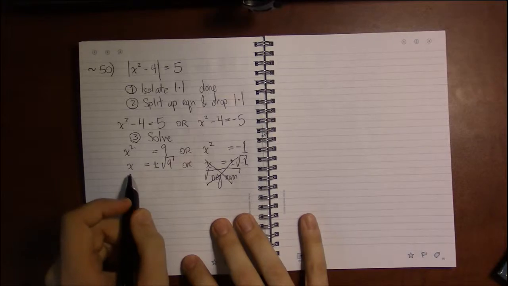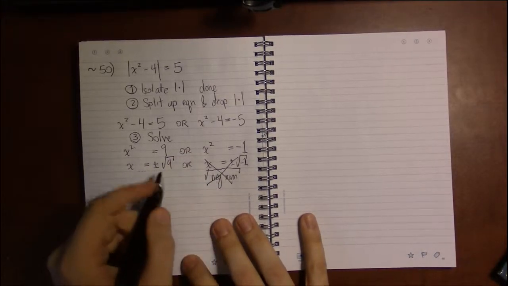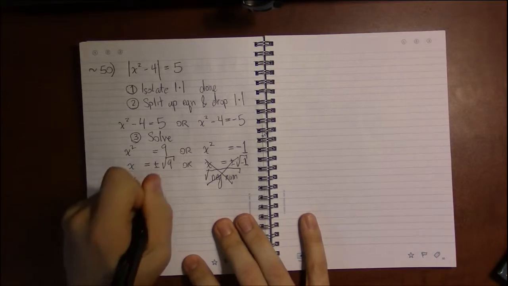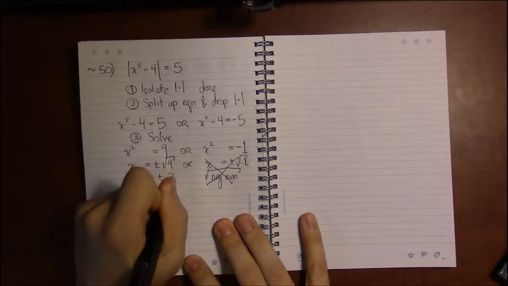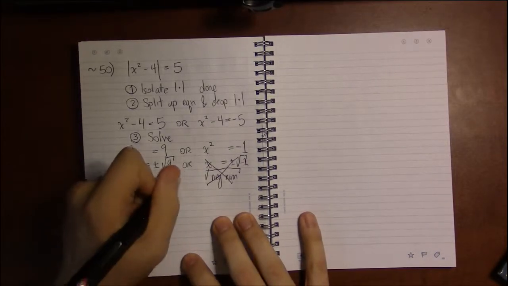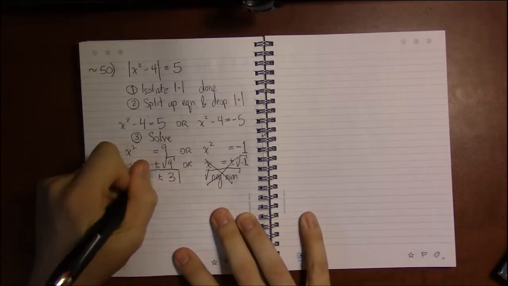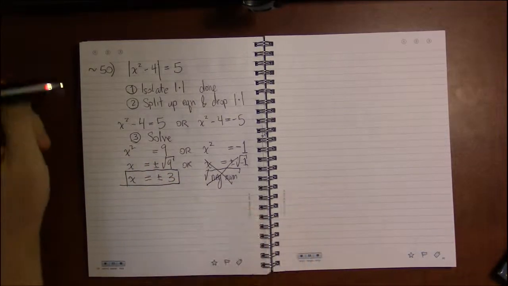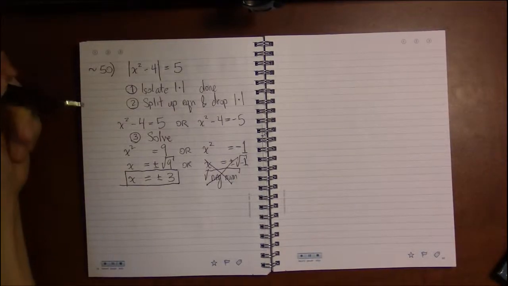But we have another option. We had 2 equations. Now it's just back down to 1 equation to solve. So x could be plus or minus 3. And that's the solution to this particular problem.